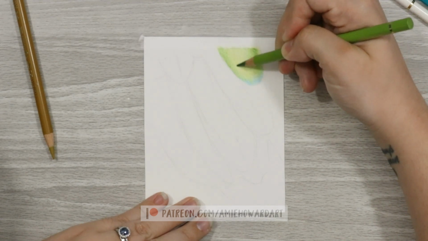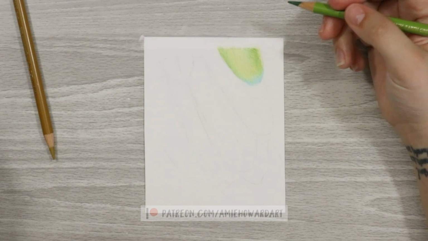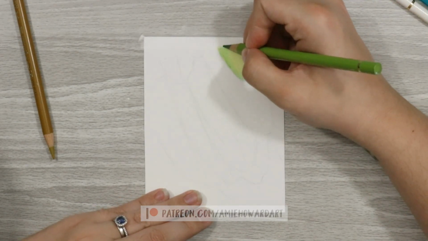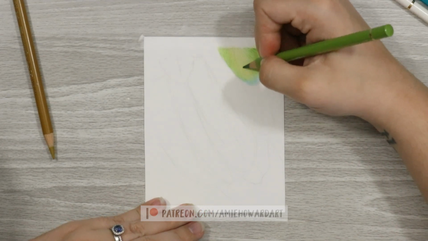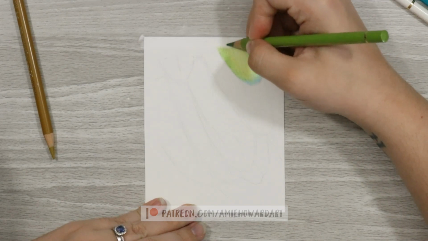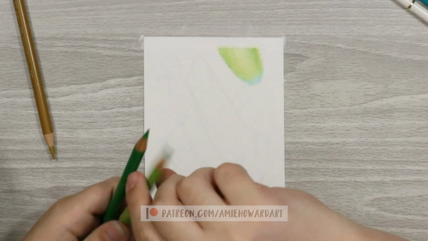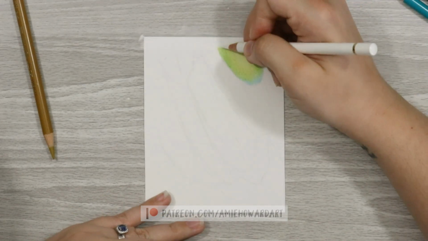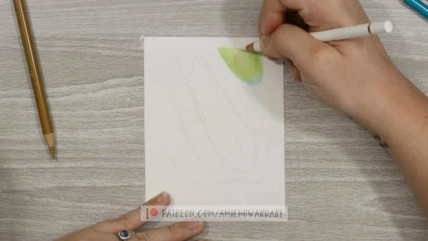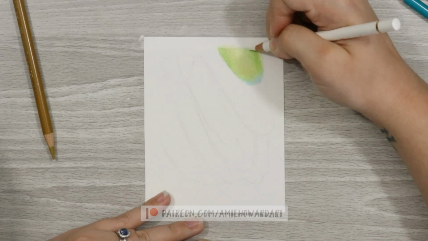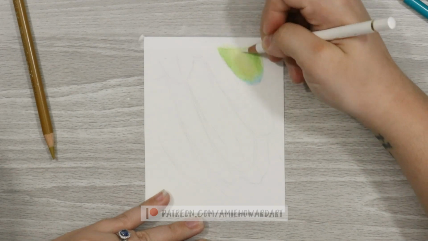So pretty much shaded the whole thing with a couple of layers now, and then you can see the green starting to intensify. Now feathers do require quite a lot of layering to get them to look really nice and smooth and slick. But you want to start off with your layers really light, and then as you progress and you get more layers down, you'll see that the tooth of the paper starts to flatten out a little and your feathers do become nice and smooth. But you may need to increase the pressure on your pencil at certain times to get a really nice smooth look.